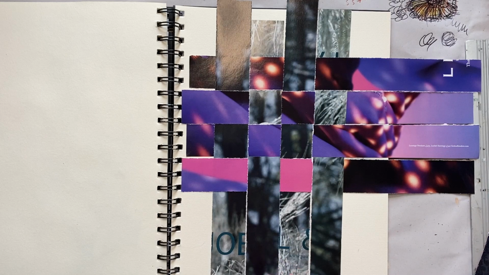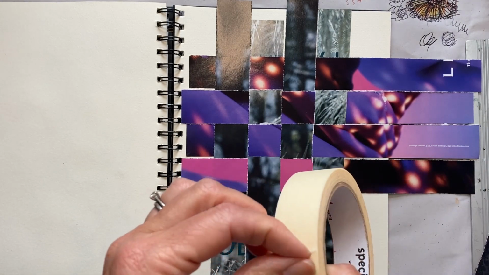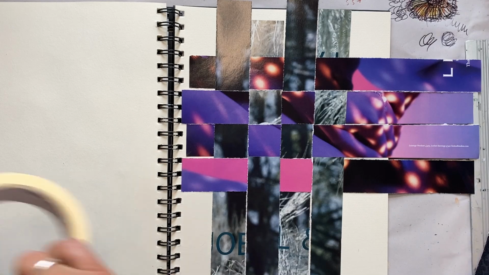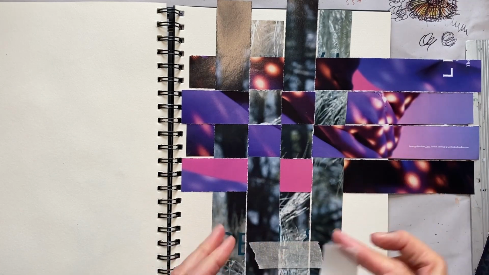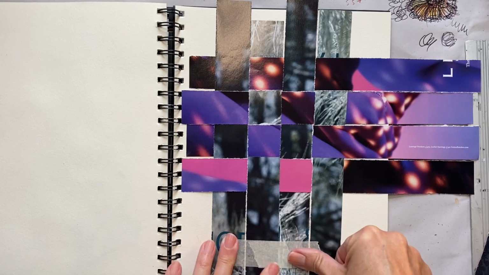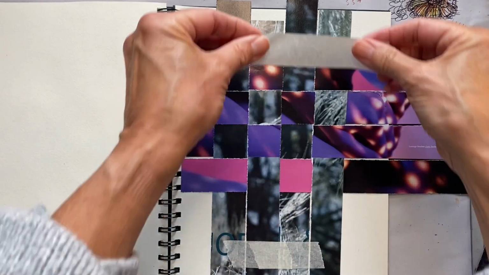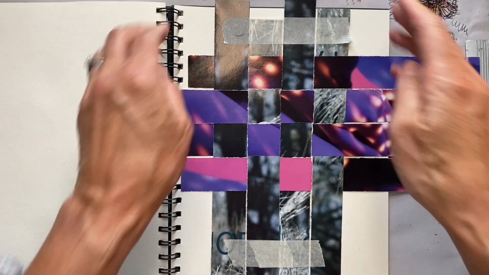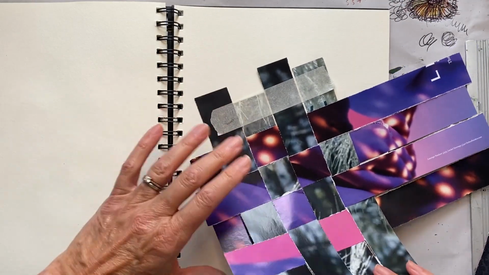Now what I'm going to do now, I'm just going to take my masking tape and just sort of hold some of it together. Just sort of put a bit there. So just there. Just hold it in place. Then I'm going to trim it up as we flip it over. This just kind of holds it all together so it doesn't all fall apart immediately.